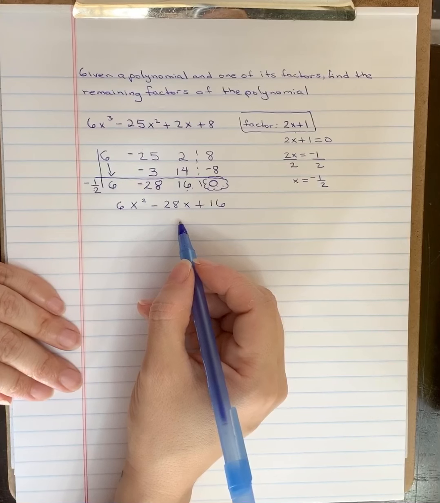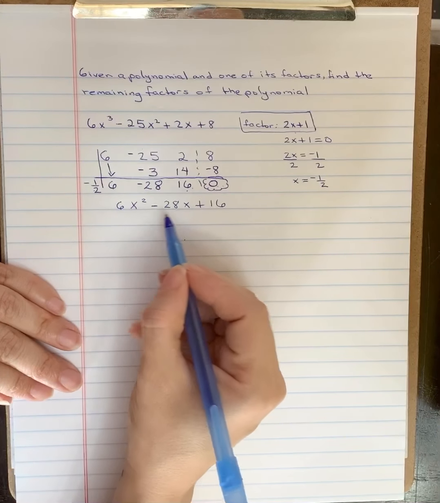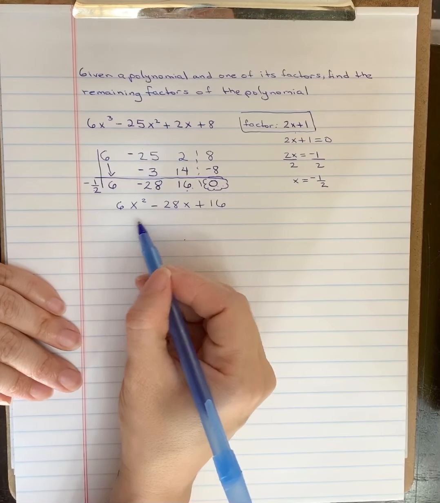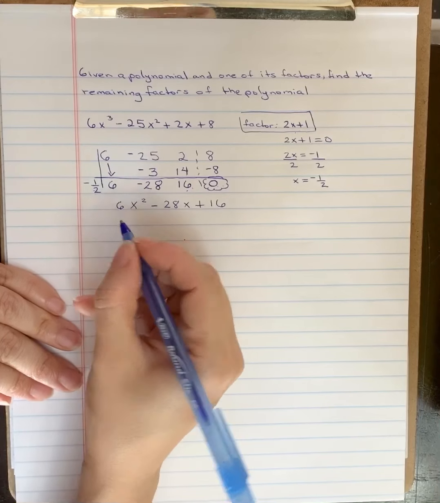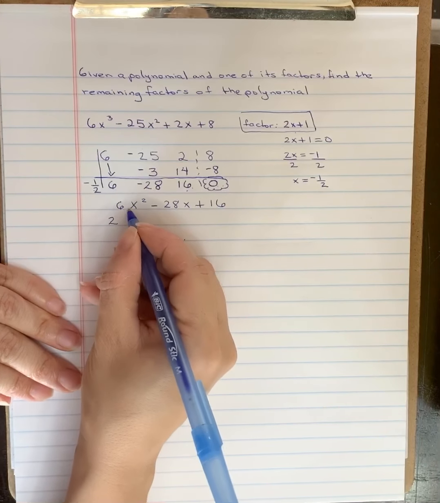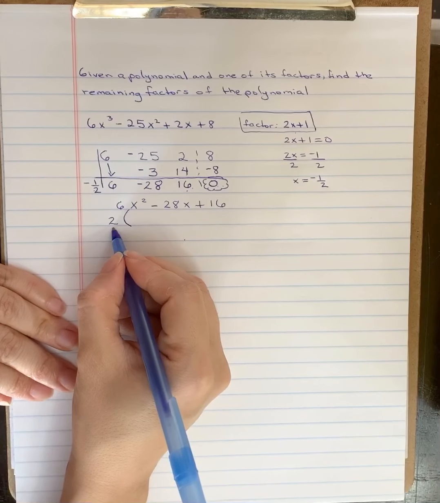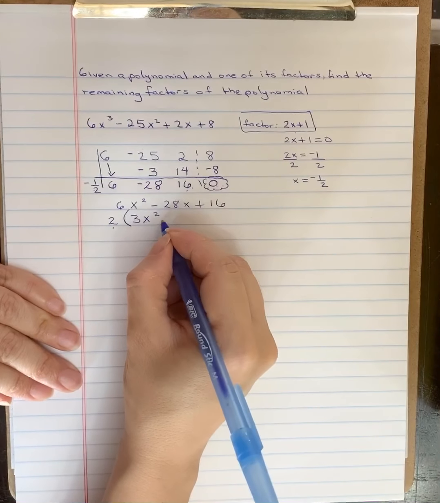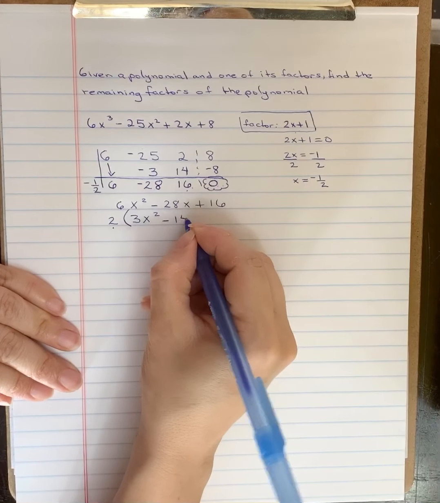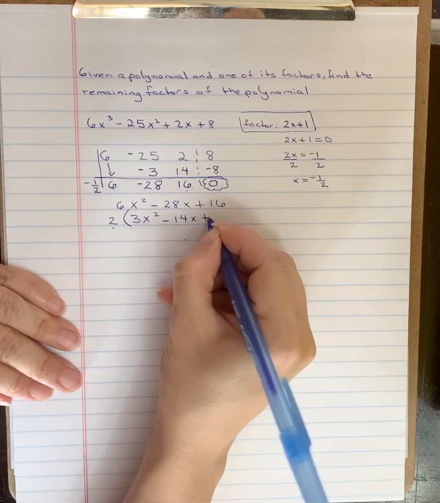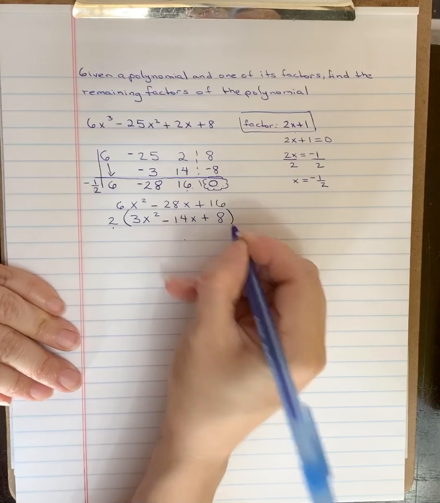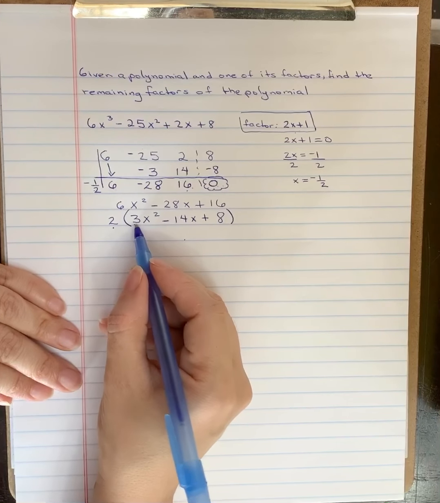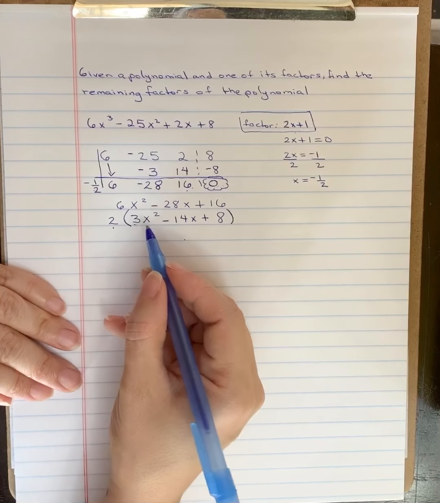Now we're going to check for factorization. But before the factorization process, if you analyze the polynomial, we can see that it has a GCF. So I'm going to take out the GCF. The GCF is 2. If I divide everything by 2, what's left? 3x squared minus 14x plus 8. Now we can factorize the polynomial. Because a is not 1, the factorization process is the trick.